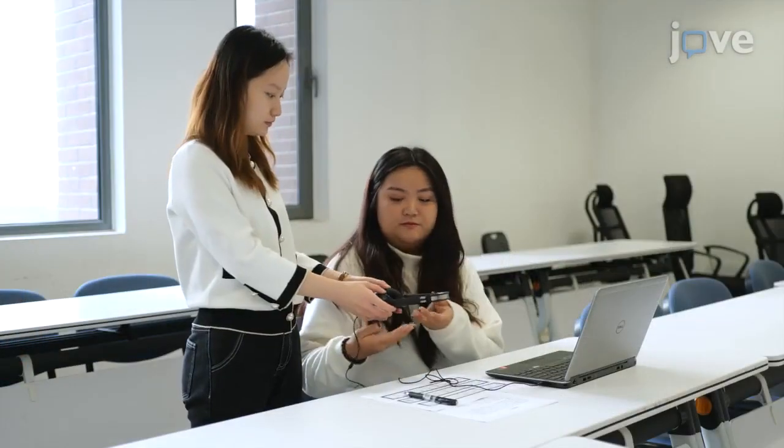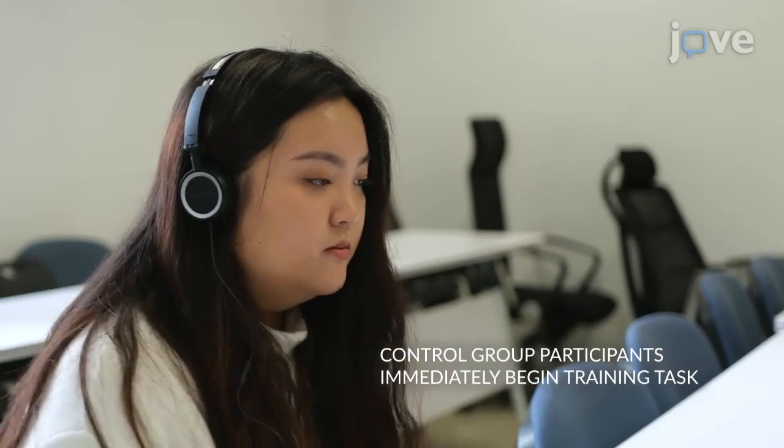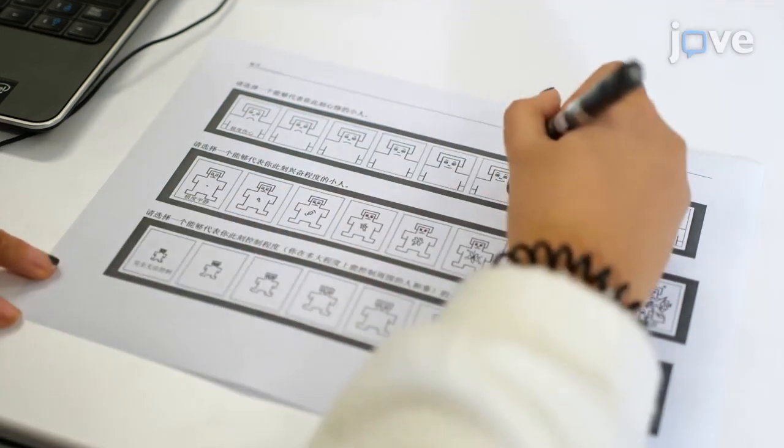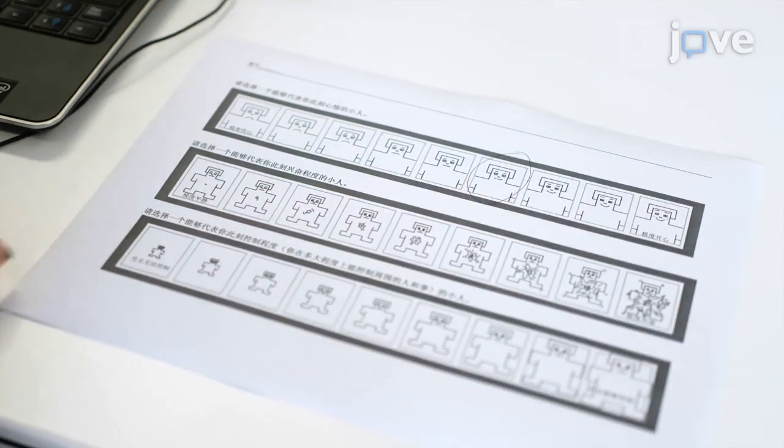Have the participants in the experimental group listen to positively valenced music through headphones for 10 minutes. At the end of the emotion induction period, ask the participant to rate their emotional state on a new self-assessment mannequin scale.